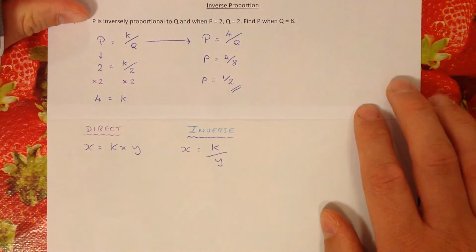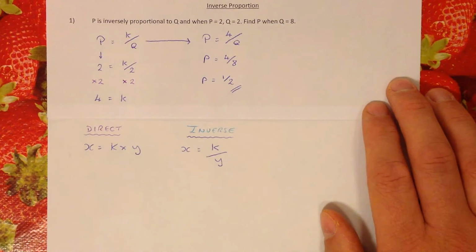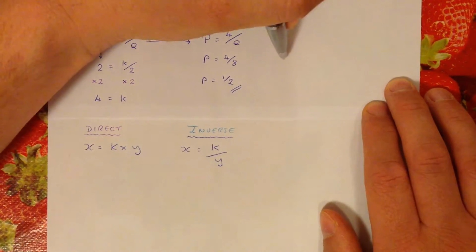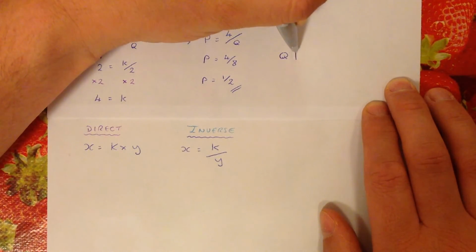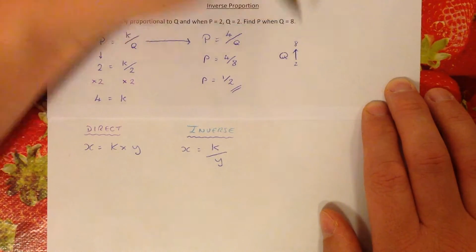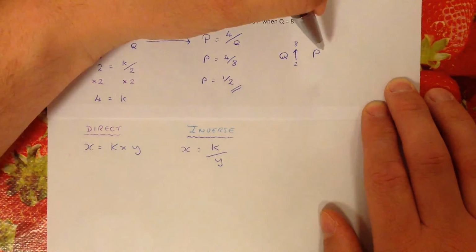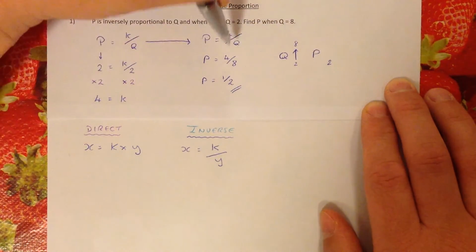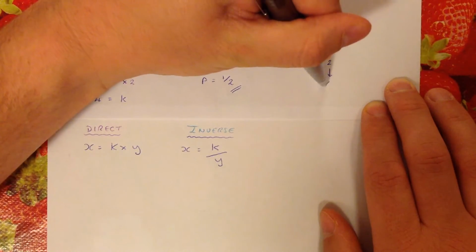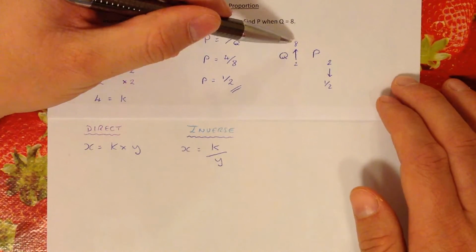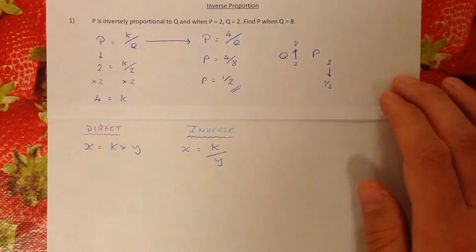Let's just do a bit of common sense checking here and check that the proportionality is working in the correct direction. When p was 2, q was 2. When q went up to 8, so as q has increased from 2 to 8, let's look at what's happened to the other variable p. Well, p's gone from 2 and it's gone down to 1/2. So our inverse proportionality holds true. As one of the variables has increased, the other one has decreased, so it's probably the correct answer that p is equal to 1/2.